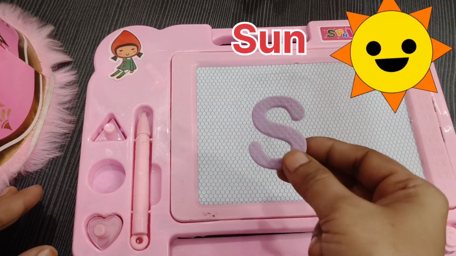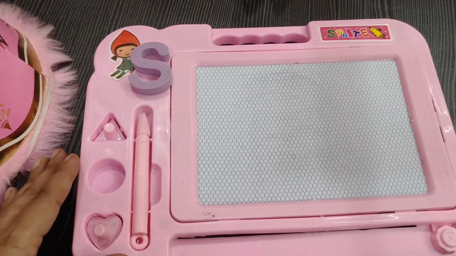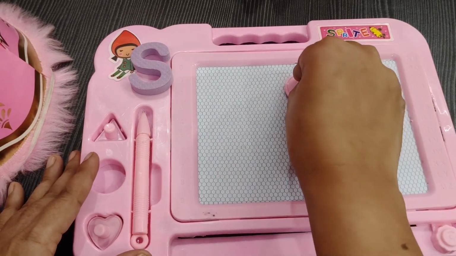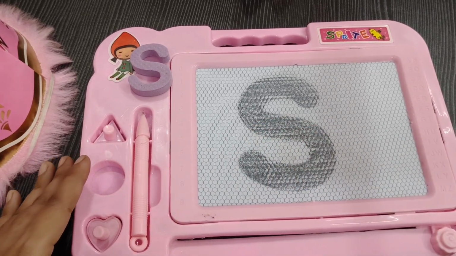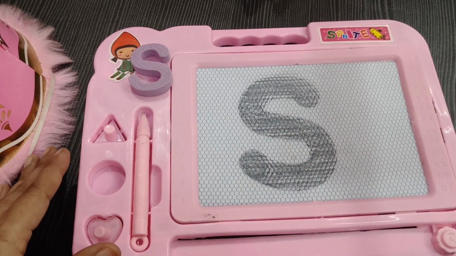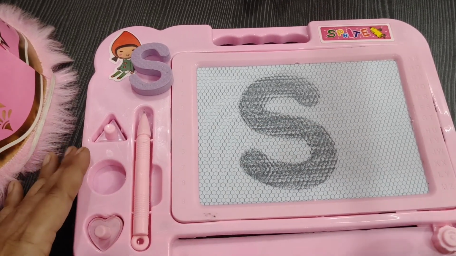S is for sun. Make a small curve down, then another curve up. It looks like a snake. That's letter S. Okay?